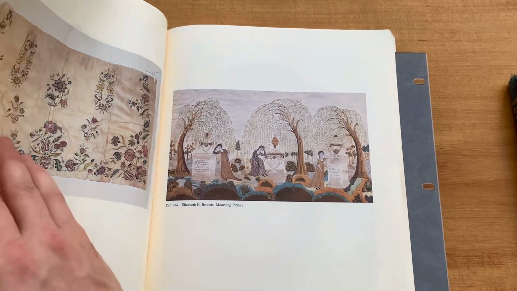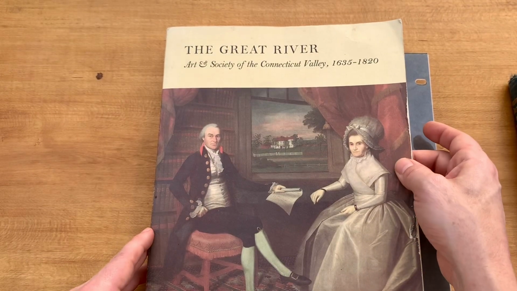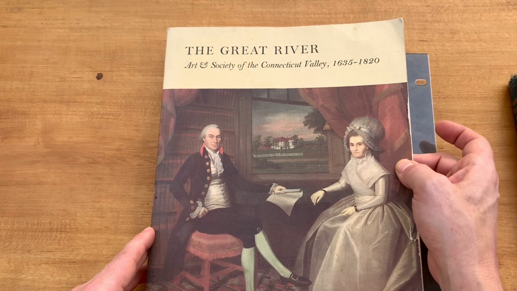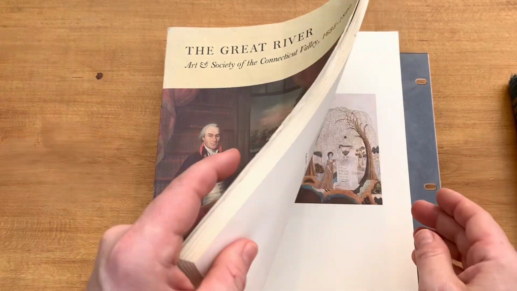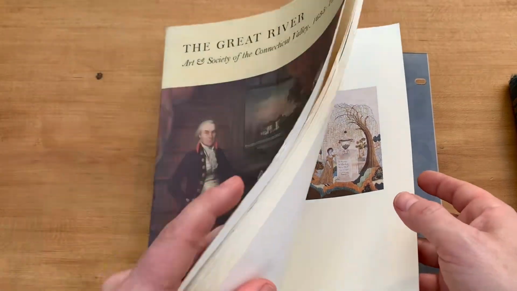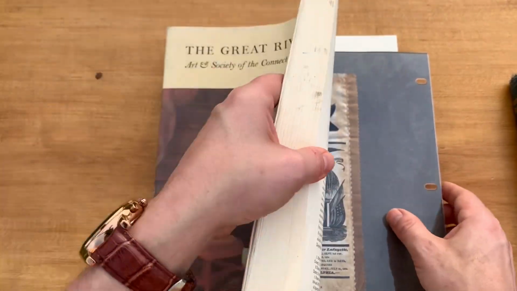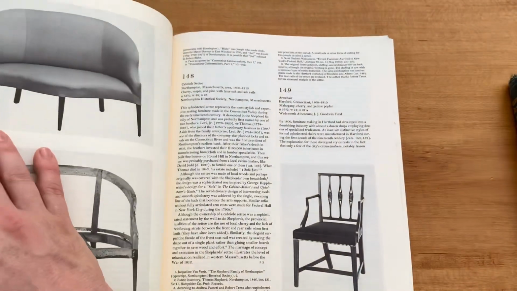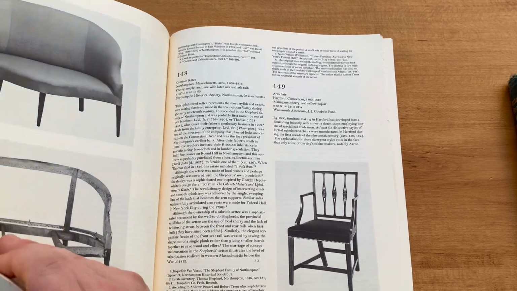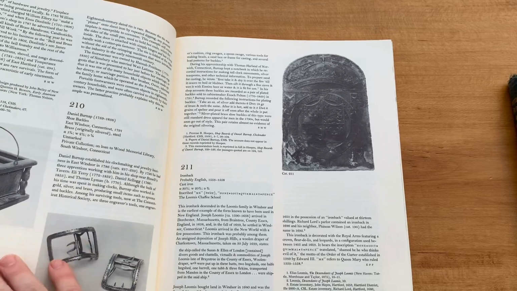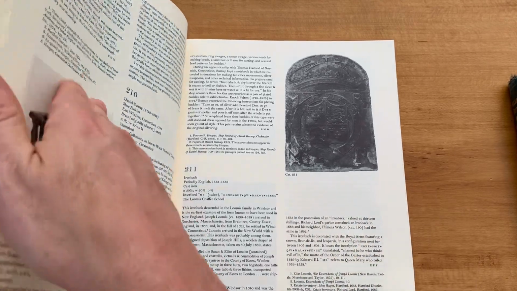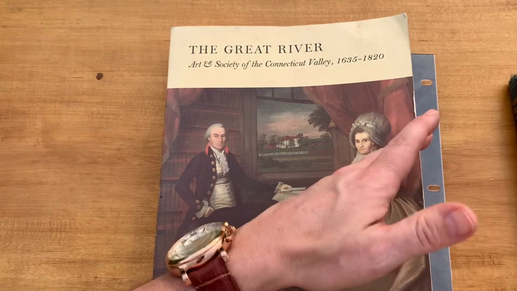This book right here is called The Great River, Art and Society of the Connecticut Valley, 1635 to 1820 by Wadsworth Atheneum. I got this book at a military collector show years ago for like 20 bucks, and it's a really good book if you can find a copy. It's just full of furniture, everything, knee buckles there. It's got silverware, weapons, headstones, portraits, you name it.